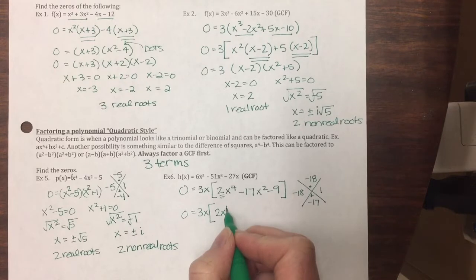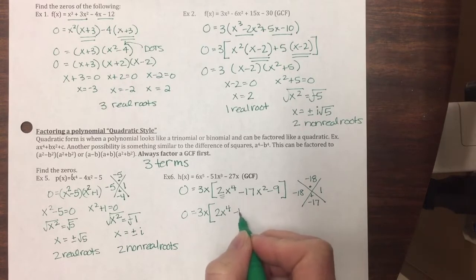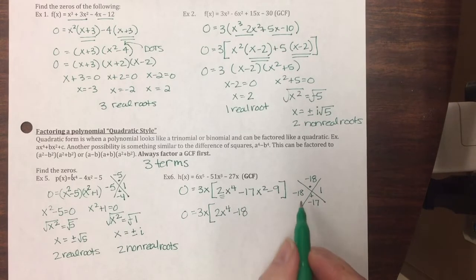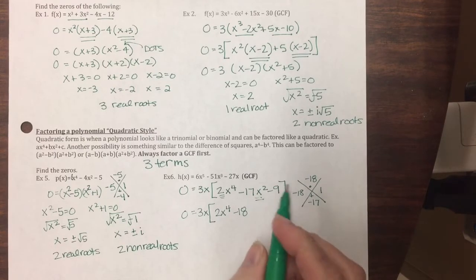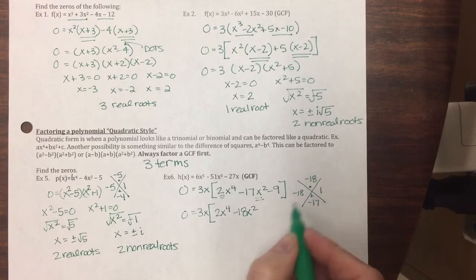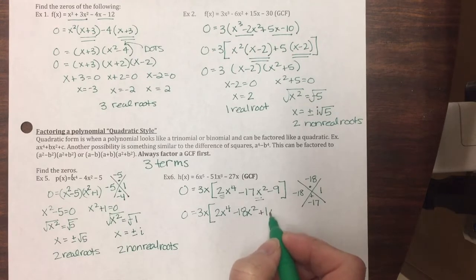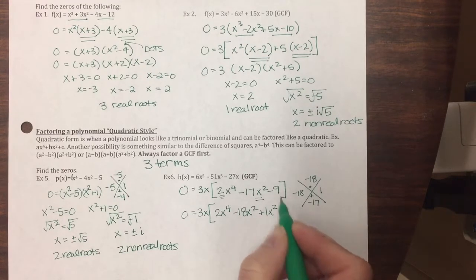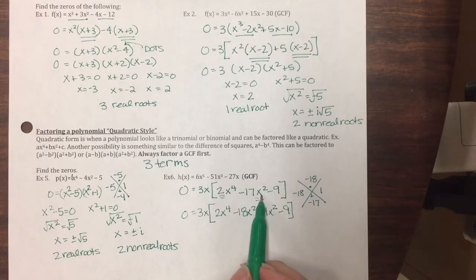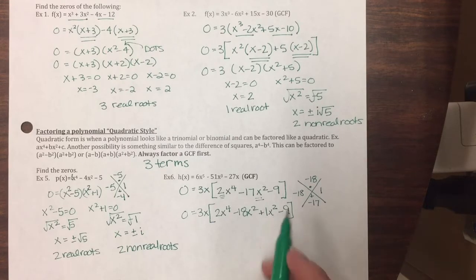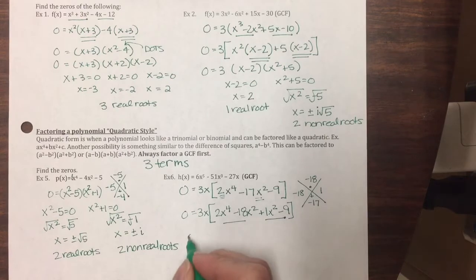I keep my 2x to the 4th. I bring over my -18, but it's not -18x, it's -18x squared. So then I bring over my 1 as plus 1x squared, and then bring down my -9. So I've rewritten my negative 17x squared as negative 18x squared plus 1x squared. I'm going to group my first two and group my second two.